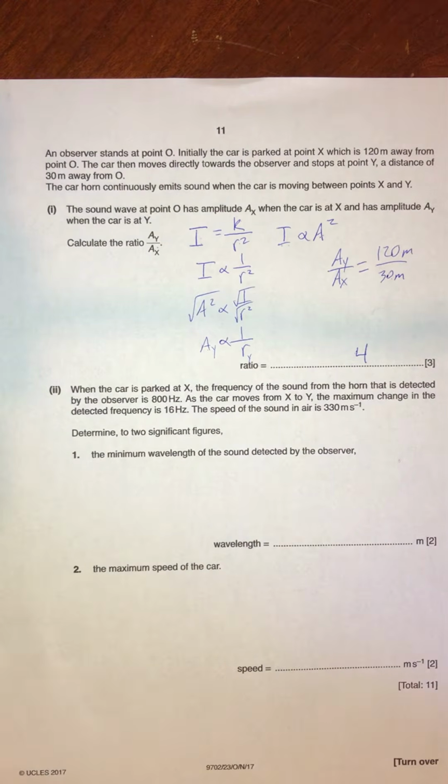It goes on to read, when the car is parked at x, the frequency of the sound from the horn that is detected by the observer is 800 Hz. As the car moves from x to y, the maximum change in the detected frequency is 16 Hz. The speed of sound in air is 330 meters per second. Determine to two significant figures the minimum wavelength of the sound detected by the observer.